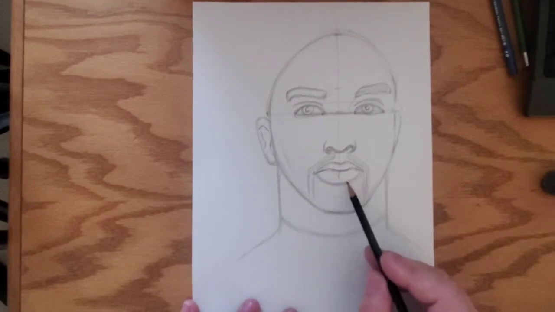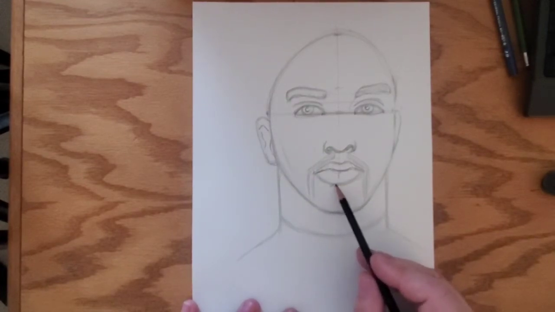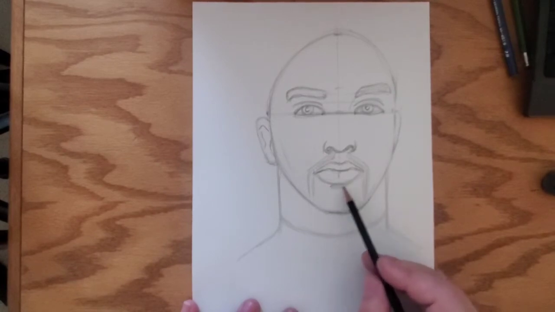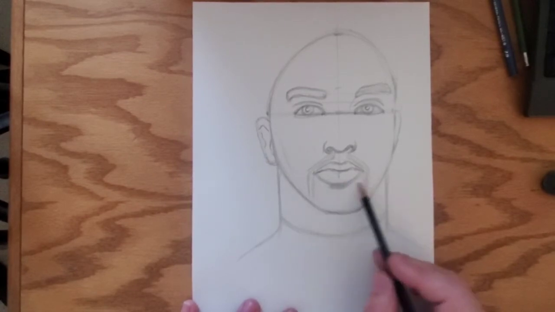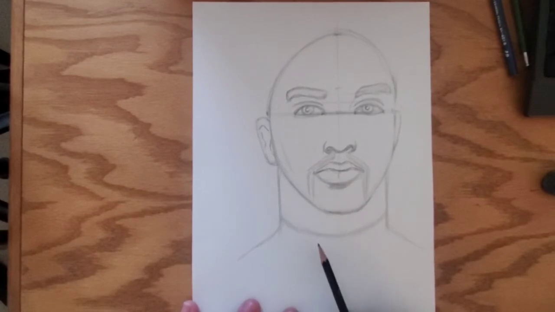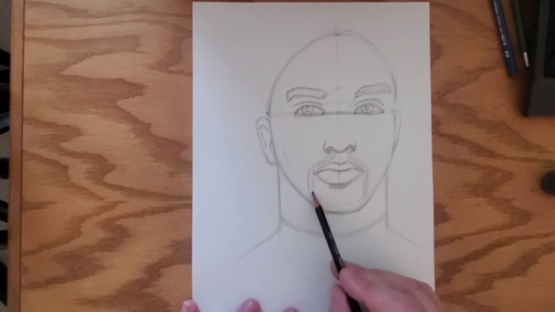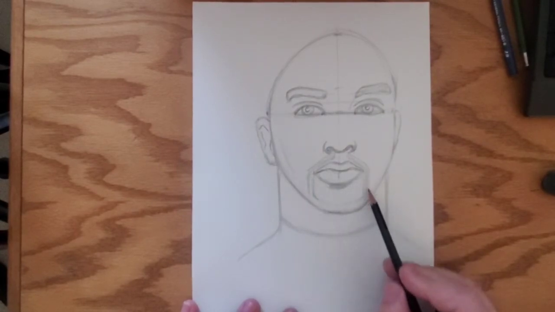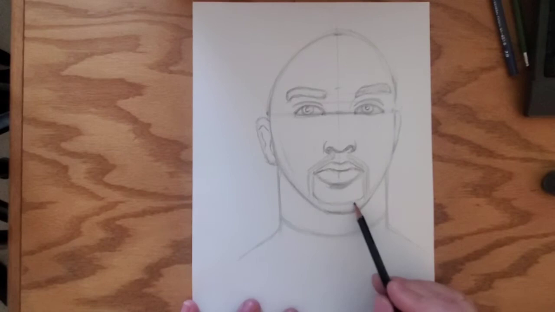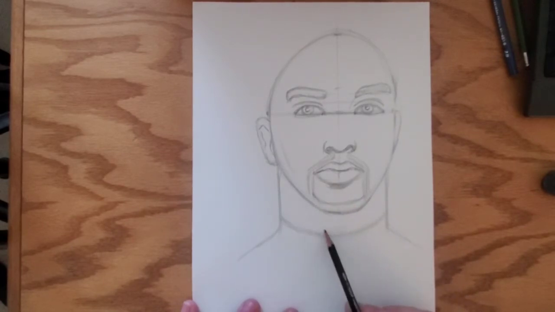There is a little bit of value here. And I'm not sure if it's just straight shadow or if there's a little tuft of hair there. But I'm going to place it in as a value. And then the hair goes from these two vertical lines across the chin. And is pretty long. It's going to go down out in front of the neckline.